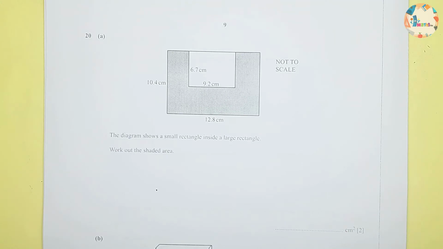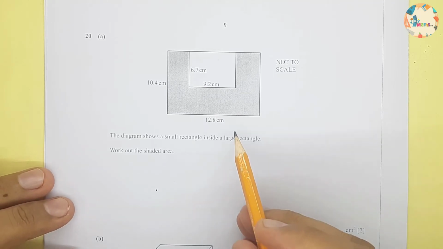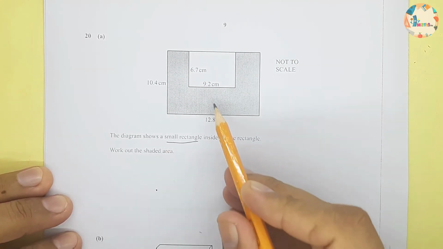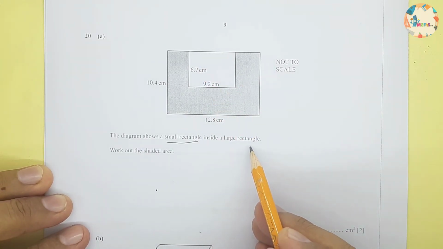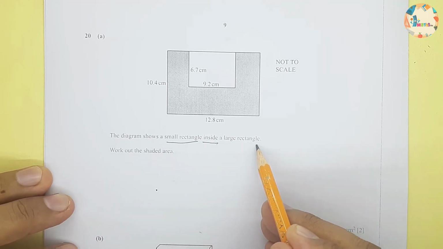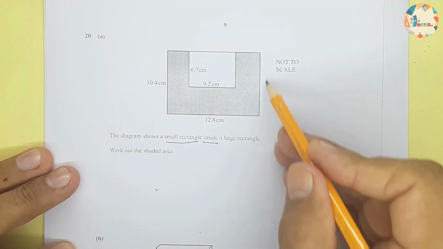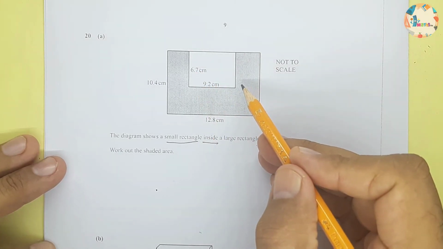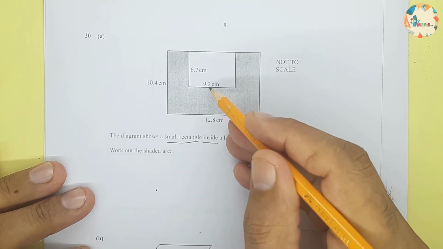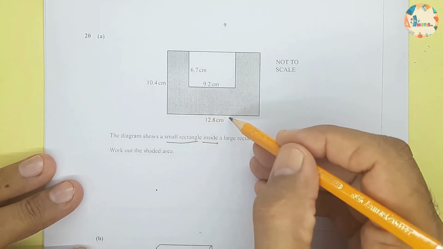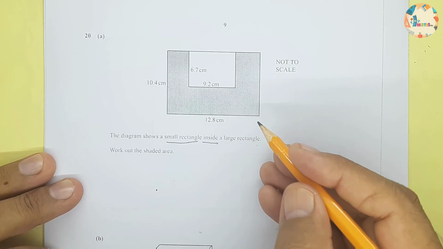Now question number 20a part. Diagram is provided. The diagram shows a small rectangle inside a large rectangle. Small rectangle is this white portion. Large rectangle is this one. This is a small rectangle. Work out the shaded area. So we can first find the area of this bigger rectangle.